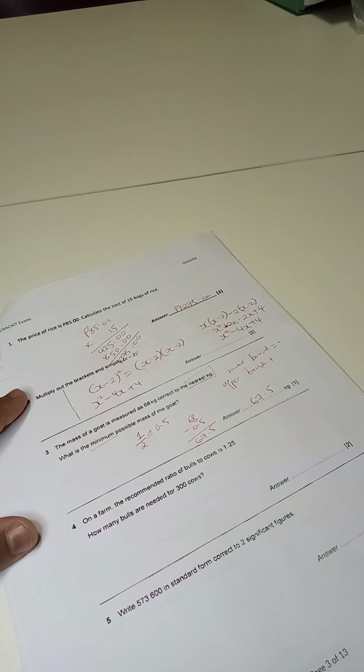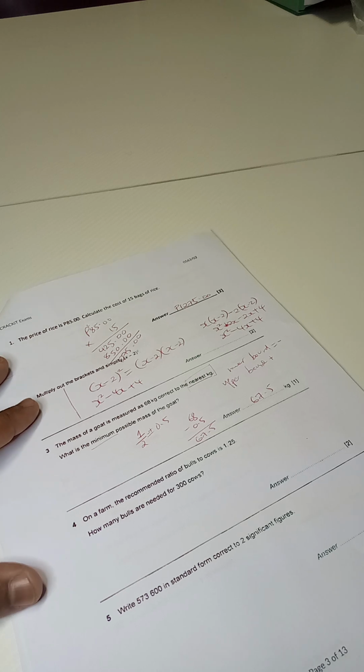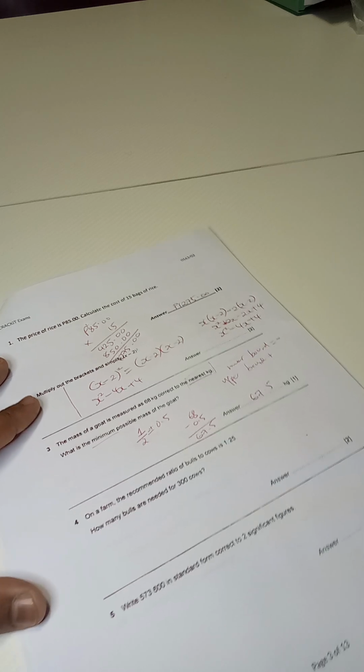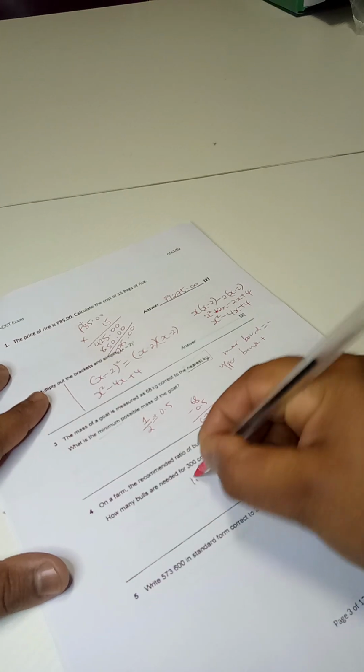It's like the fourth one says, on a farm, the recommended ratio of bulls to cows is 1 is to 25. How many bulls are needed for 300 cows? So what type of question is this? It's just a direct proportion question.